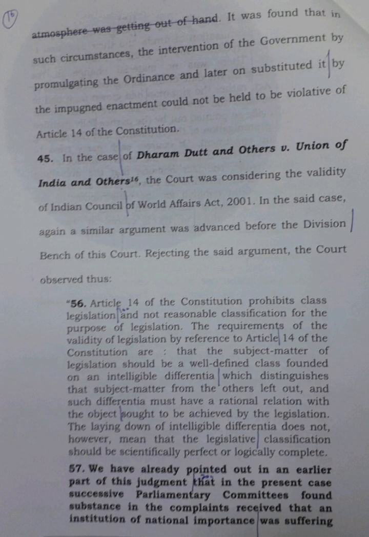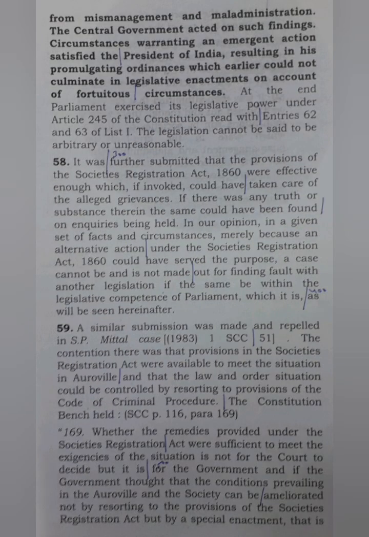parliamentary committees found substance in the complaints received that an institution of national importance was suffering from mismanagement and maladministration. The central government acted on such findings. Circumstances warranting an emergent action satisfied the President of India, resulting in his promulgating ordinances which earlier could not culminate in legislative enactments on account of fortuitous circumstances. At the end, Parliament exercised its legislative power under Article 245 of the Constitution, read with entries 62 and 63 of List 1. The legislation cannot be said to be arbitrary or unreasonable.